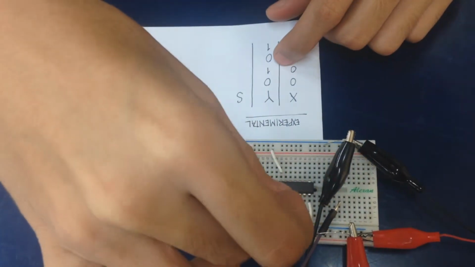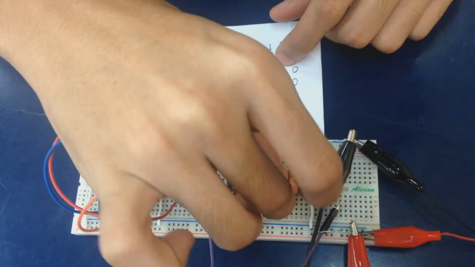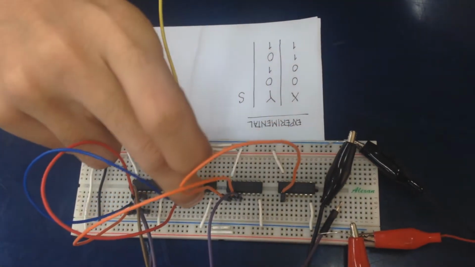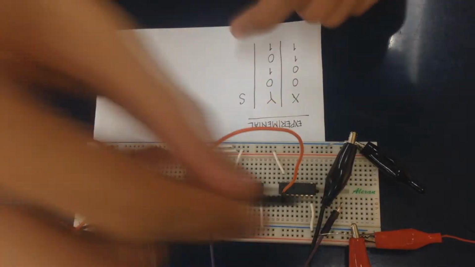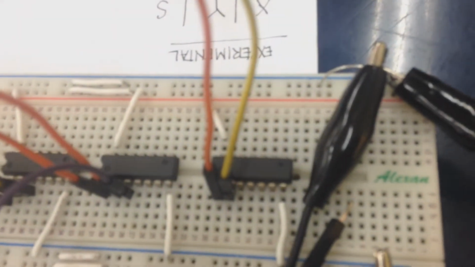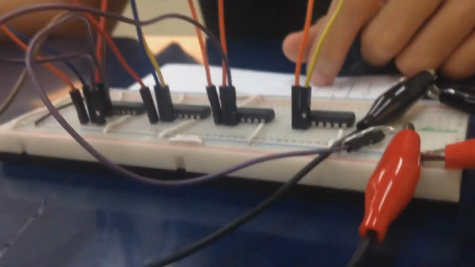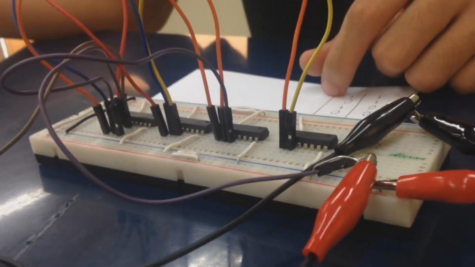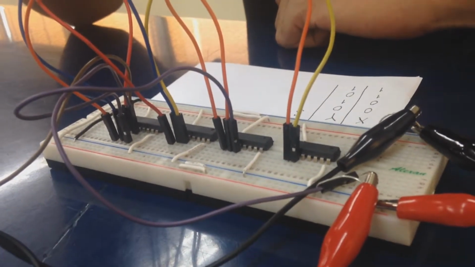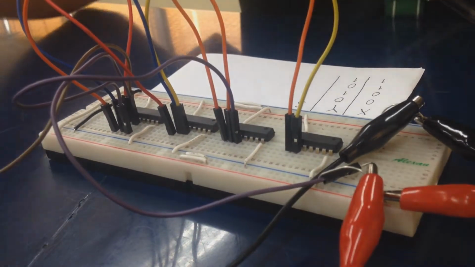Then connect pin number 1 of the NOR gate to pin number 1 of the AND gate and connect pin number 3 of the OR gate to pin number 2 of the AND gate to get the total expression, which is quantity X bar plus Y ANDed with the complement of quantity X plus Y bar at pin number 3 of the AND gate. Now, it's time to check the output at the given input combinations.